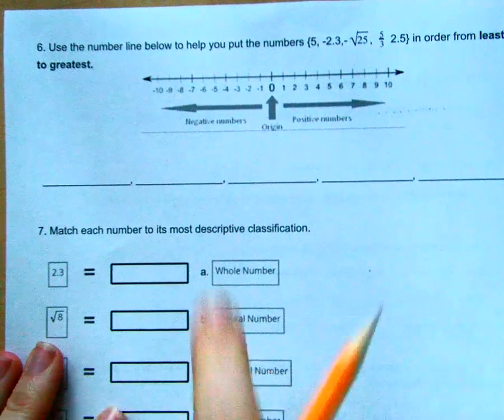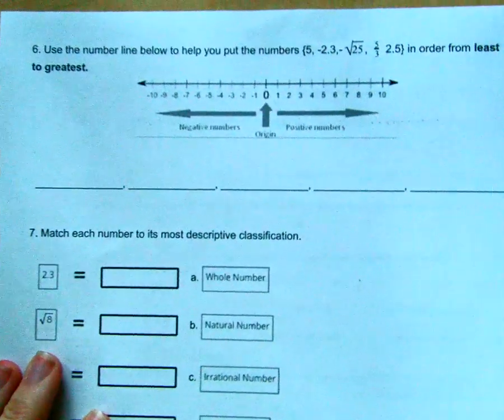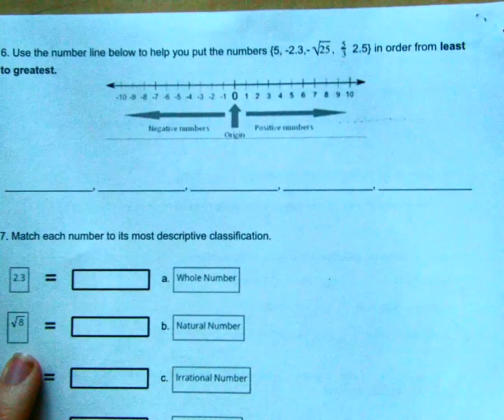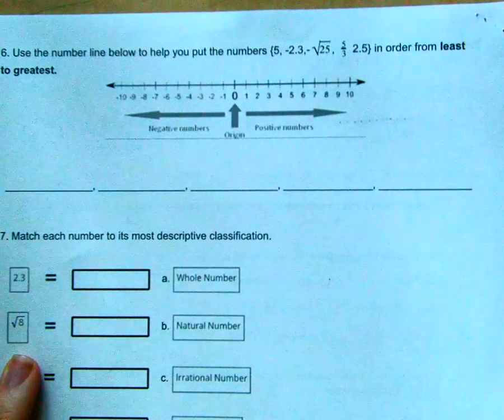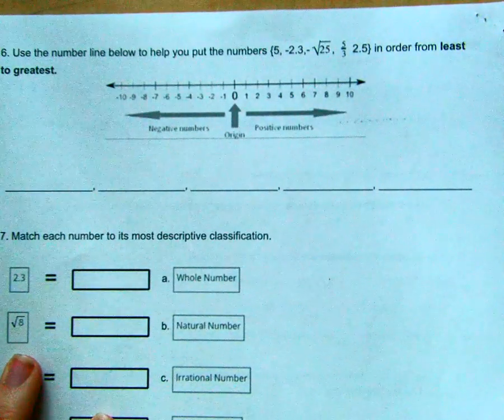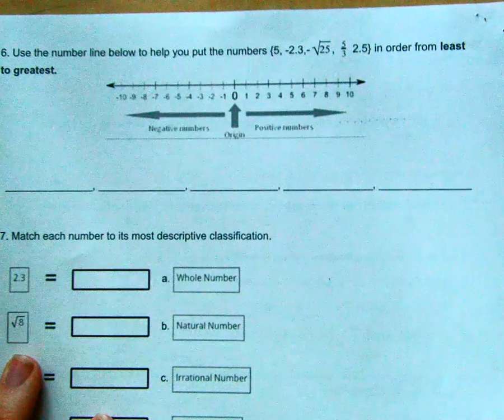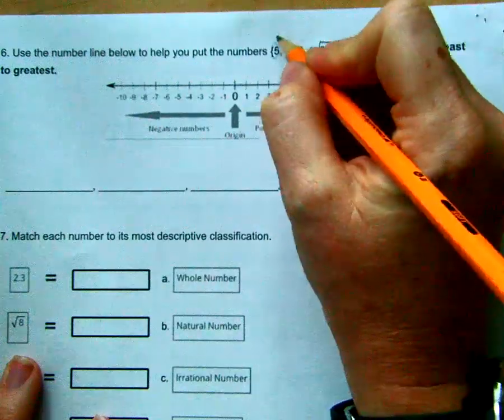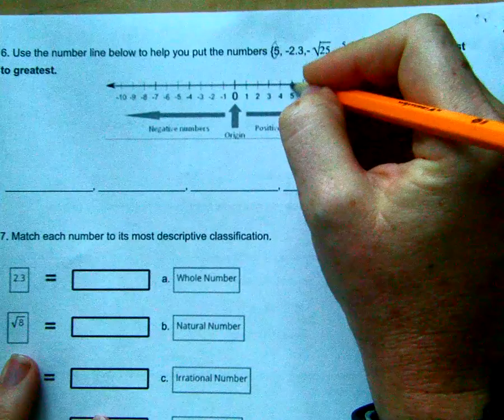Moving on. I said use the number line to help you put the numbers in order: 5, negative 2.3, negative square root of 25, 5/3, and 2.5. Okay? So here's a whole number, the number 5.